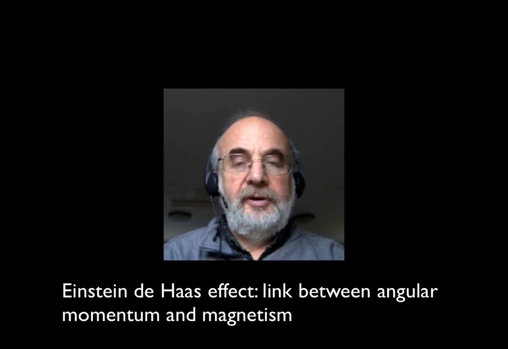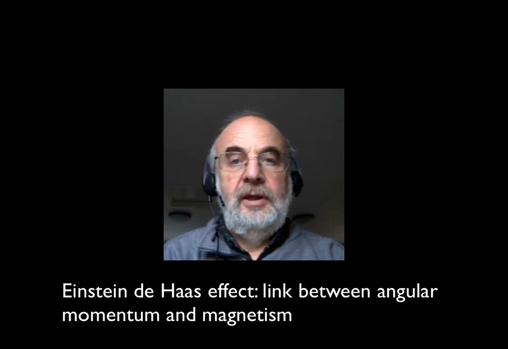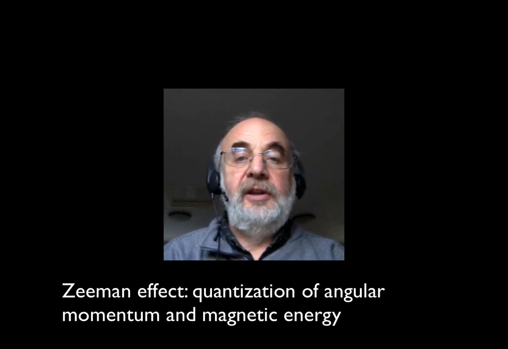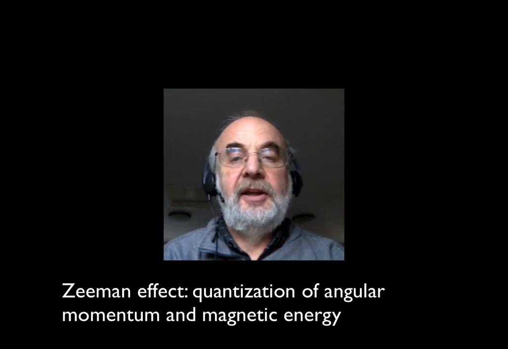So we've seen how the Einstein-de Haas effect and the Zeeman effect establish that there's a link between angular momentum and magnetism, and that the quantization of angular momentum is revealed as the quantization of magnetic energy levels. In the next lecture we'll look at the phenomenon of spin.